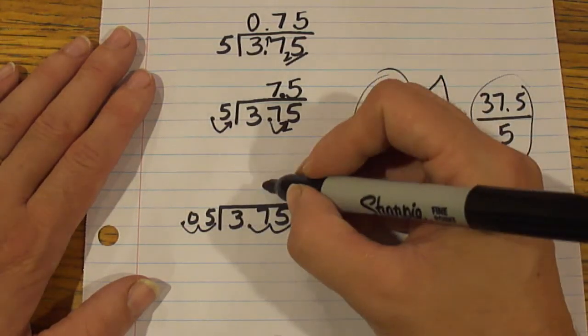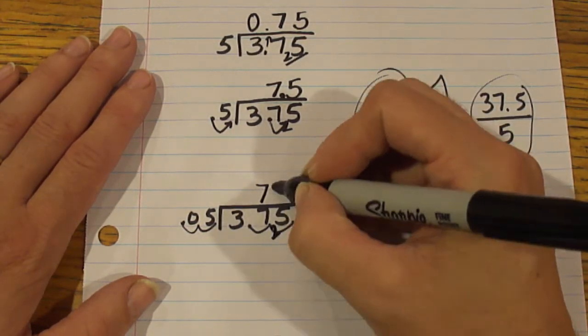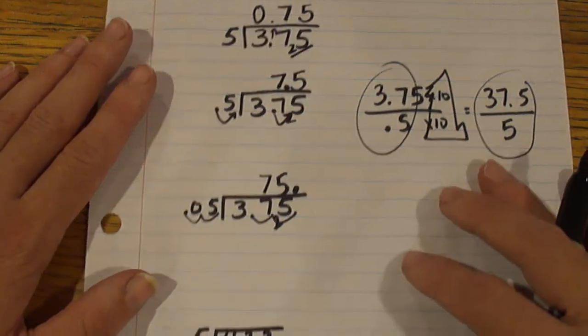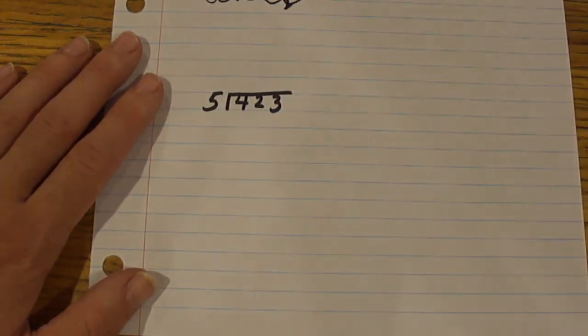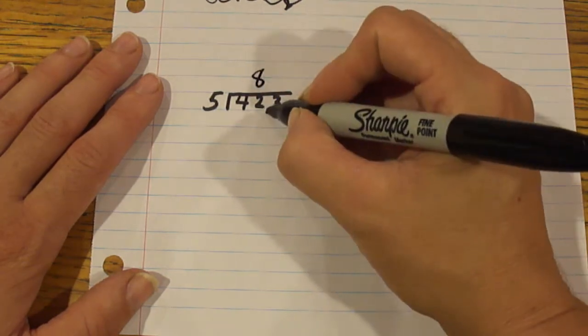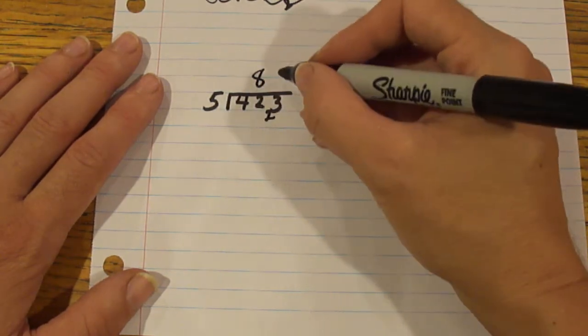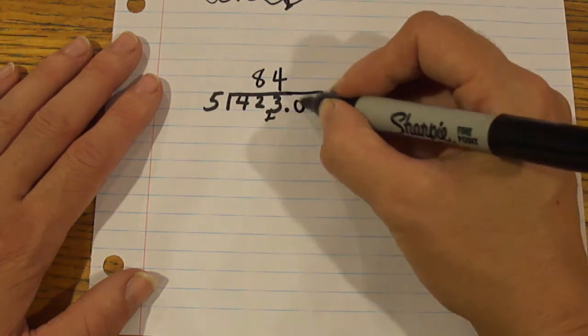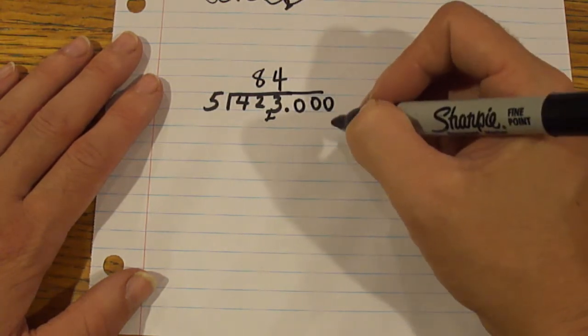Again, 5 goes into 35 7 times with 2 left over. So 75 times 0.05 goes into 3.75. Another situation that happens with decimals, if I'm dividing by 5, 5 goes into 42 8 times with 2 left over. 5 goes into 23 4 times with 3 left over. Here I can add a decimal point, add some more zeros, and keep going until it terminates.